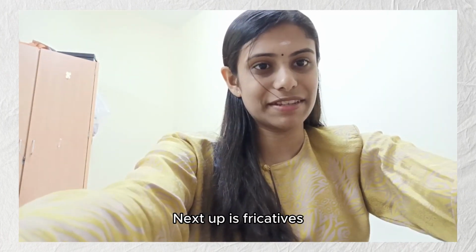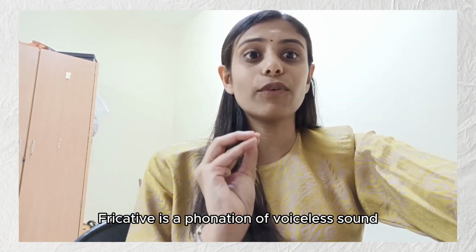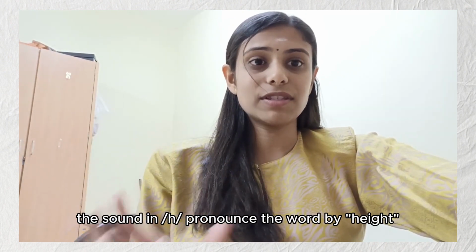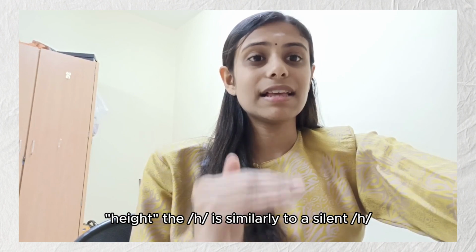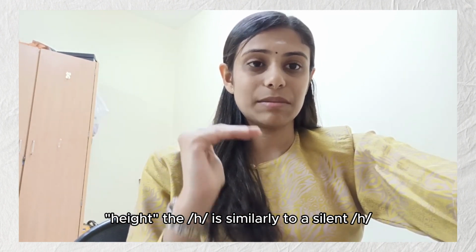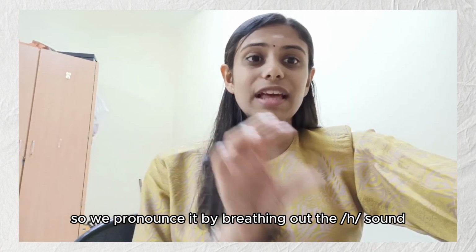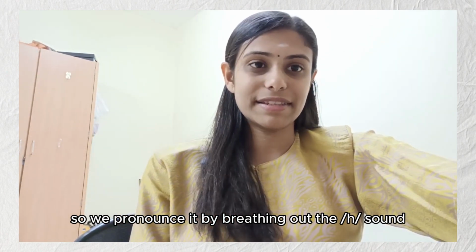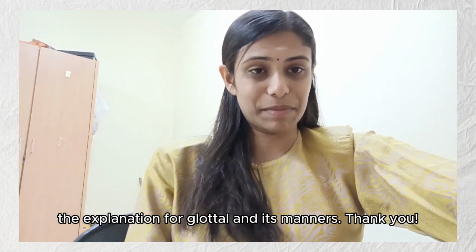Next up is the fricative. The fricative is a voiceless sound with the symbol H. The sound of H is in the word height. The H is similar to a silent H, so we pronounce it by breathing out the H sound. Height. And that's it, the explanation for glottal and its manners.